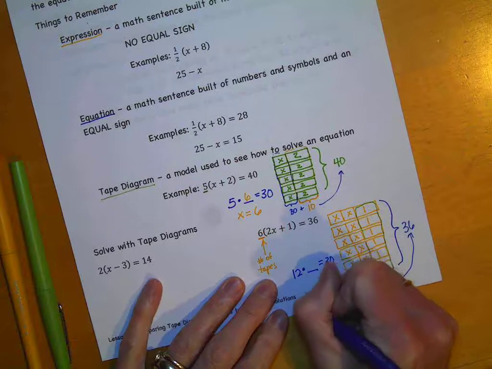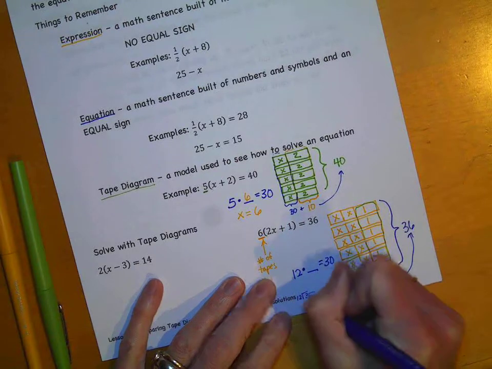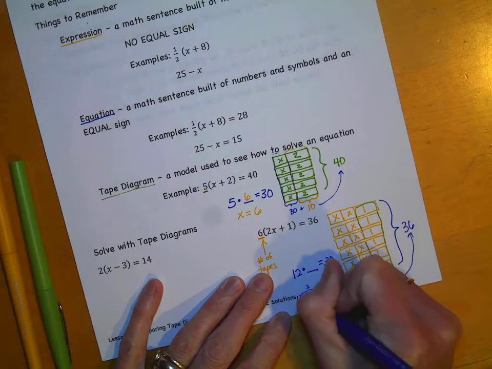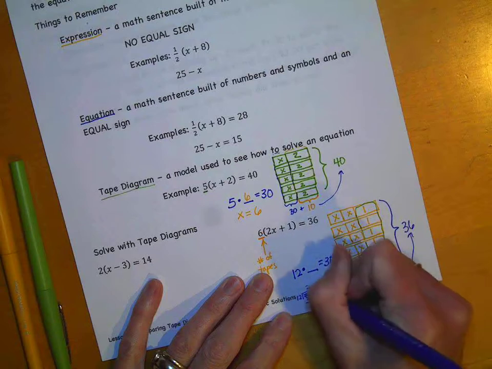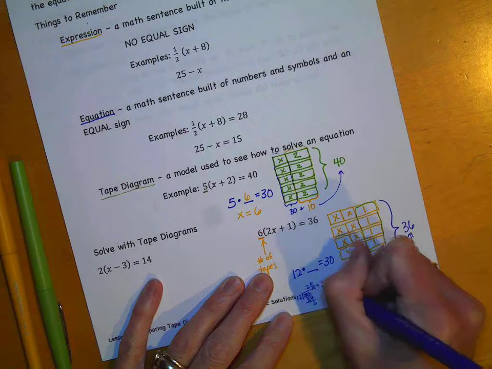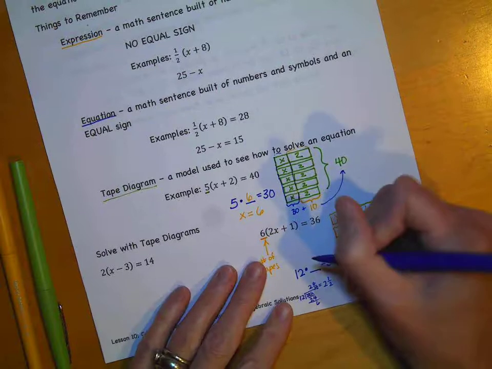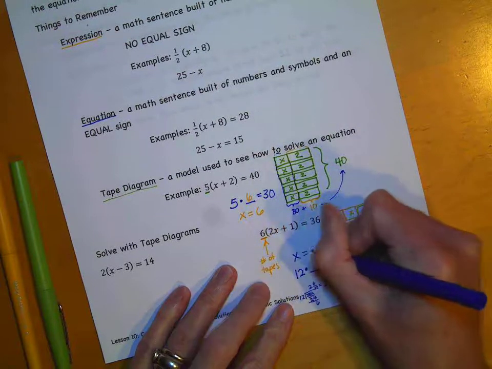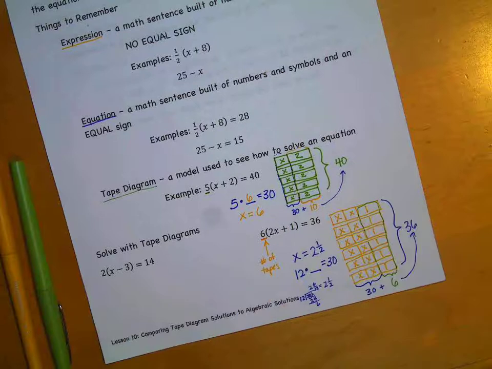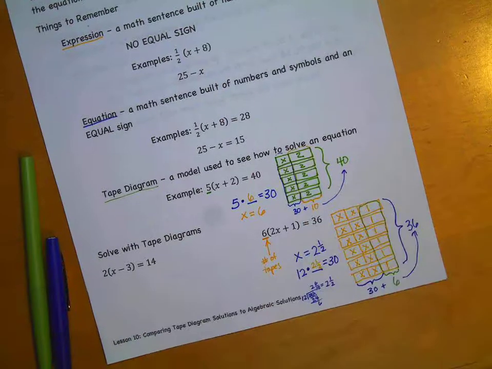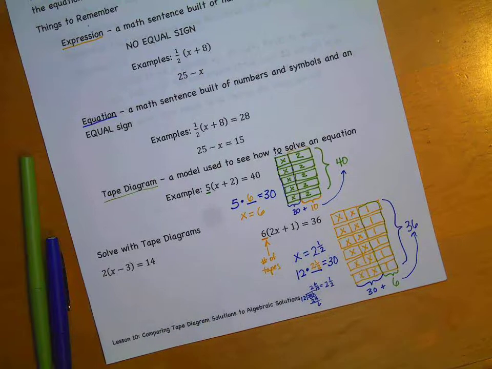Well, if I don't know, I can do the math. 30 divided by 12. And 12 goes into 30 2 times, because 2 times 12 is 24. And then I subtract, and I get 6, which is 6/12, which is the same thing as 1/2. So I now know that it's 12 times 2.5 equals 30. So now I know that x equals 2 1/2, and I've now solved the problem. So 12 times 2.5 equals 30.